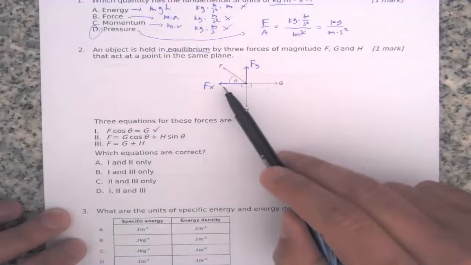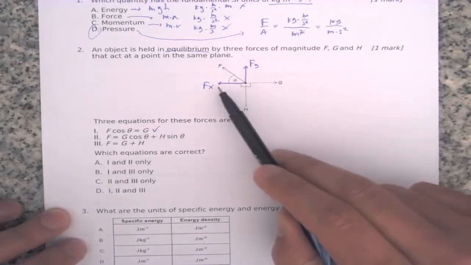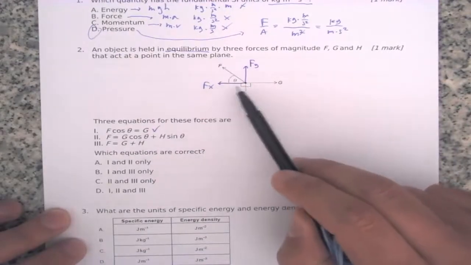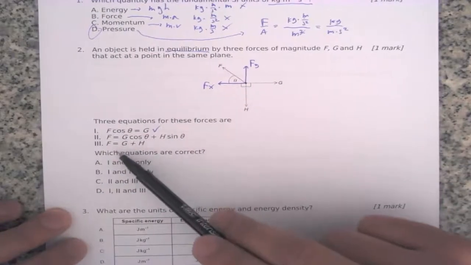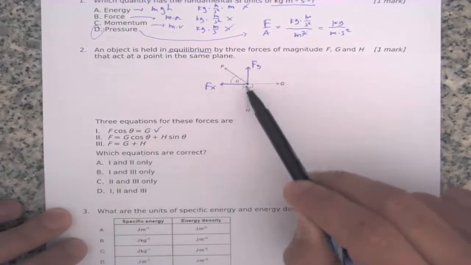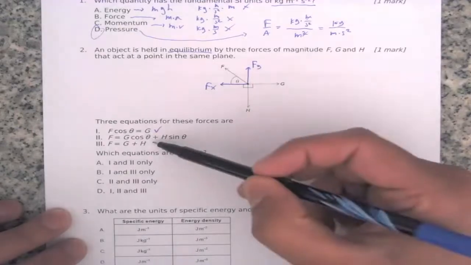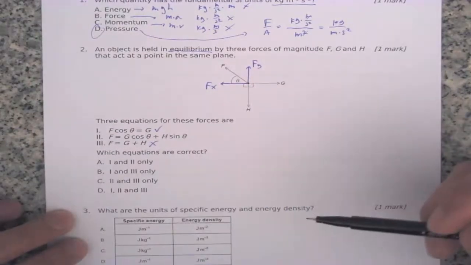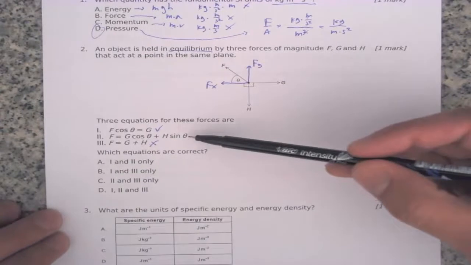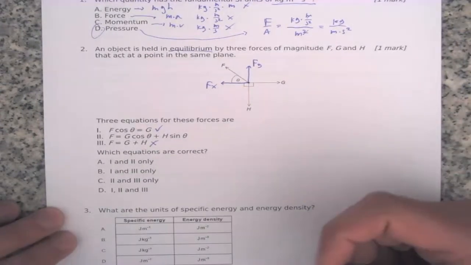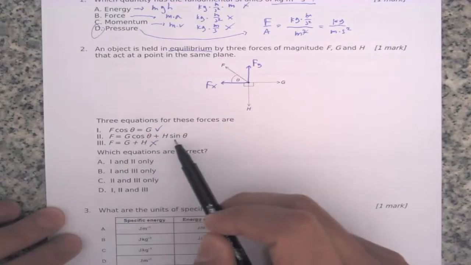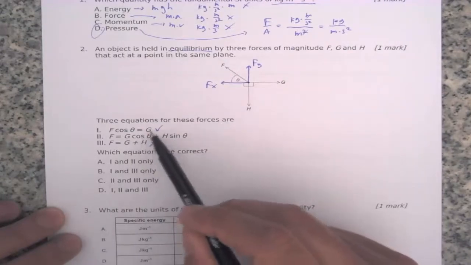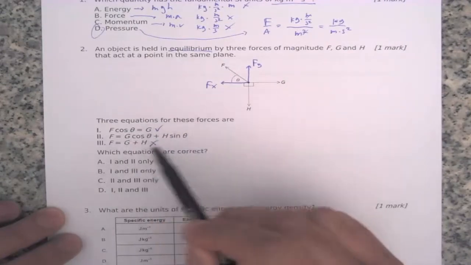I said the x component, the adjacent of the F, needs to be equal to G, so it's definitely correct. The last one says that the force F is equal to G and H. Of course, this cannot be true. Now what about number 2? Here is the tricky part. You have to create this equation in order to see if it's true or not. So let's start by creating this second part of the equation.